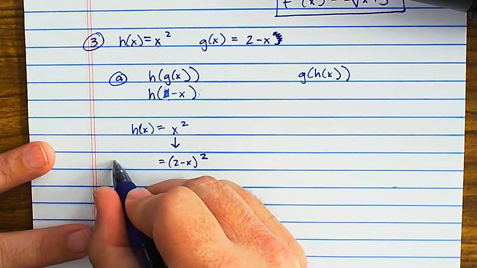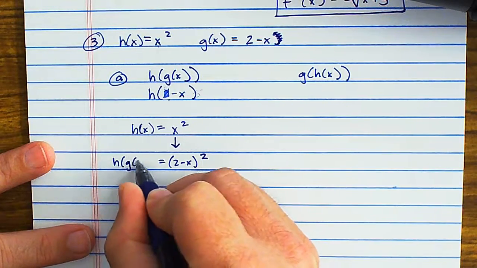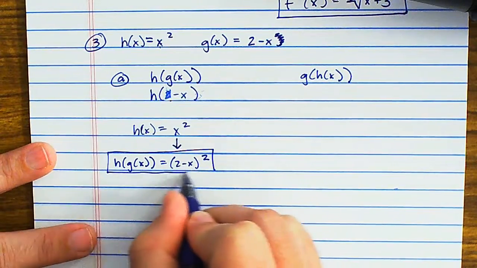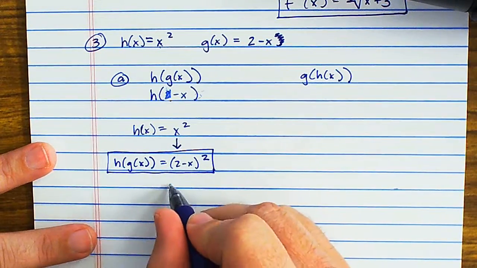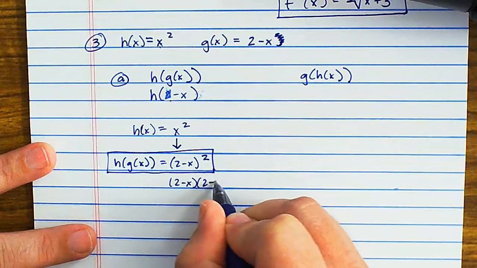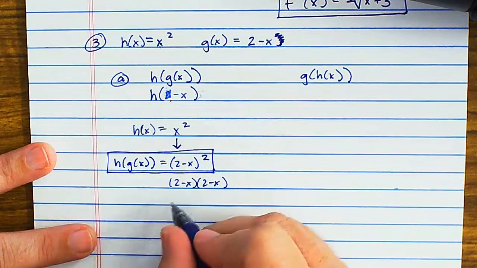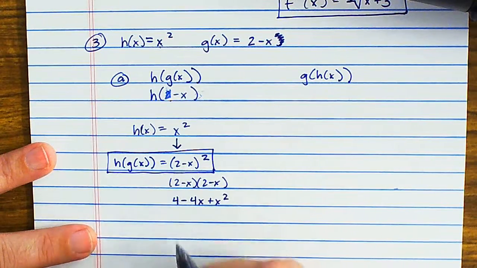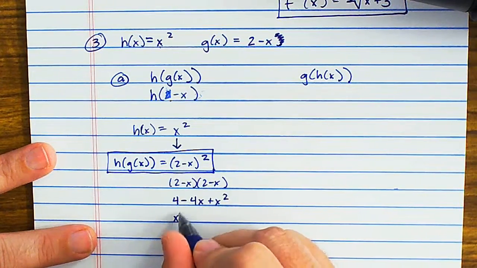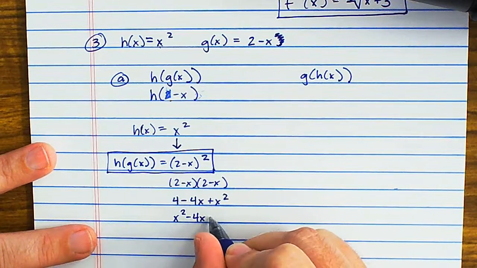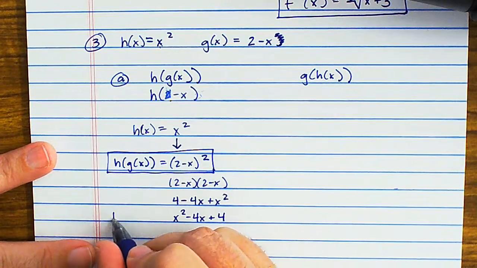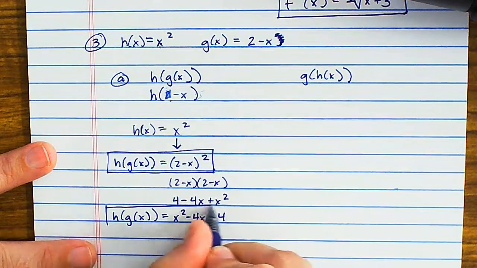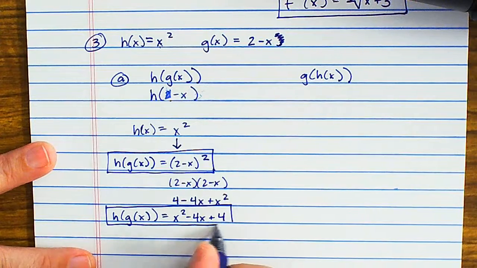Okay, so I could say that h of g of x is (2 minus x) squared, or I could potentially FOIL that out a little bit by writing it twice, and that would be 4 minus 4x plus x squared, which if I rewrite in standard form would look like that. And so h of g of x is x squared minus 4x plus 4.